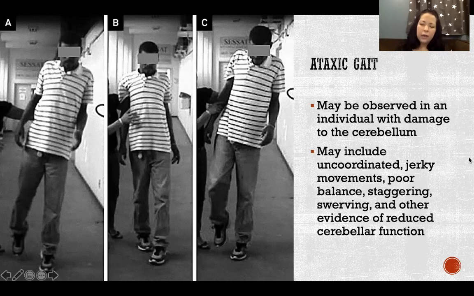So an ataxic gait would be uncoordinated. It would include jerky movements because we're not able to smooth them. Poor balance, staggering, swerving, and other evidence of reduced cerebellar function. So it would be a gait pattern where we have a really difficult time executing our motor plan in a clear, effective, coordinated way. They would be able to walk, they would have the movement plan, but they wouldn't be able to correct for the errors in that movement plan to smooth out gait.